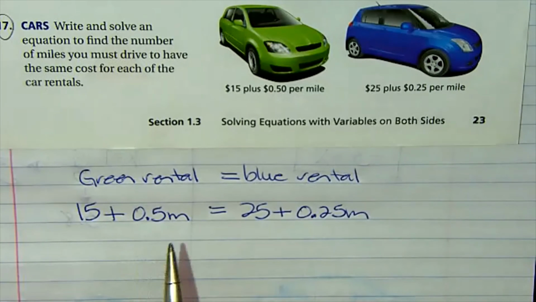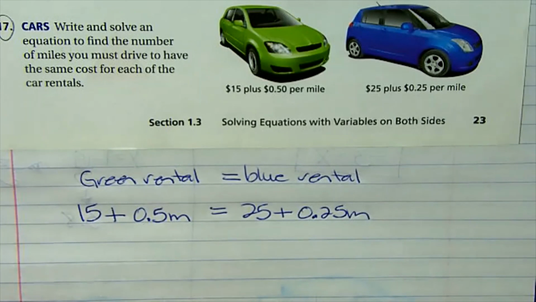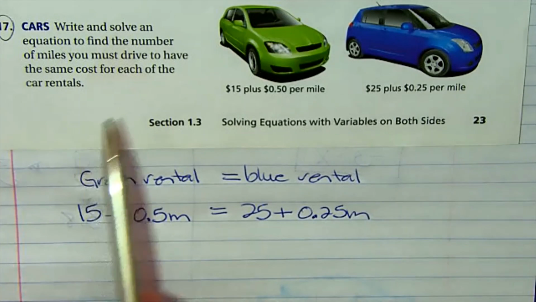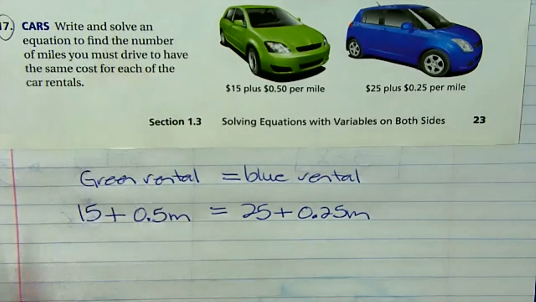So remember, a word problem dictates a word answer. When you get m equals, that is m equals the number of miles you must drive to have the same cost for each of the car rentals. Okay? So I'm not going to solve that for you, but I did want to help you set that up.